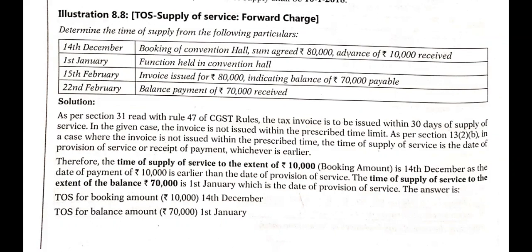The time of supply of services to the extent of rupees 70,000, the balance amount, is 1st of January, which is the date of provision of services.